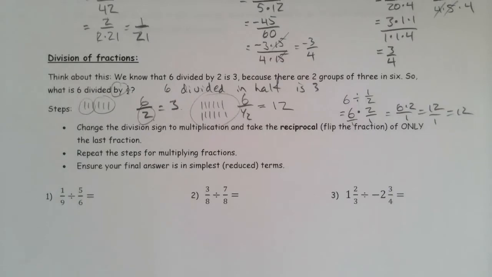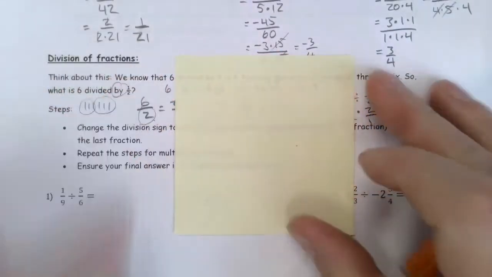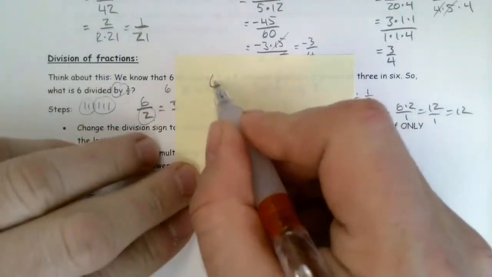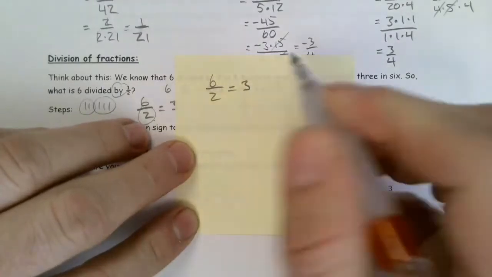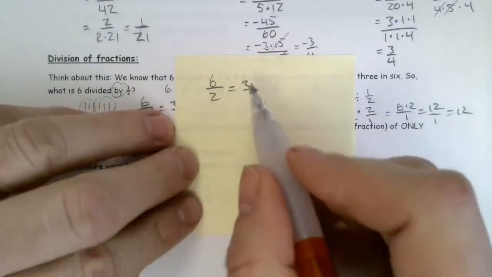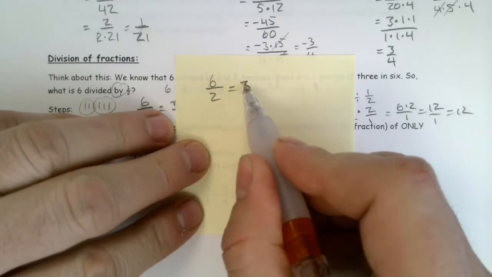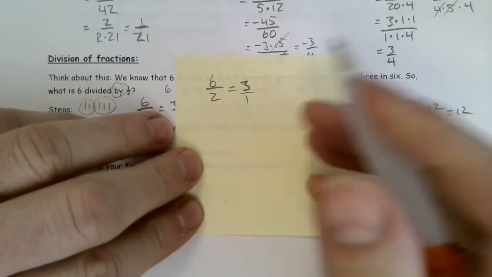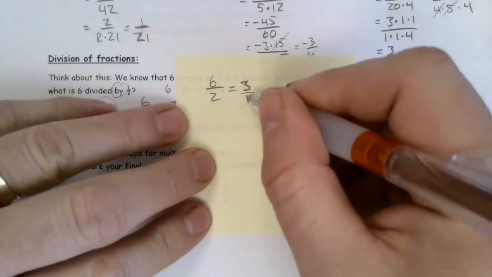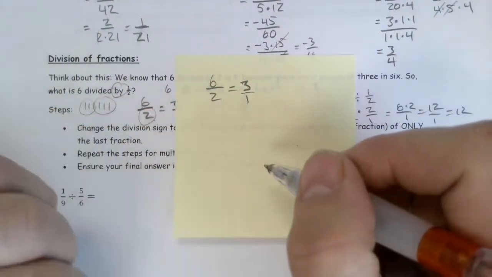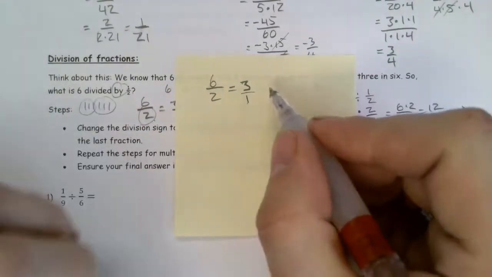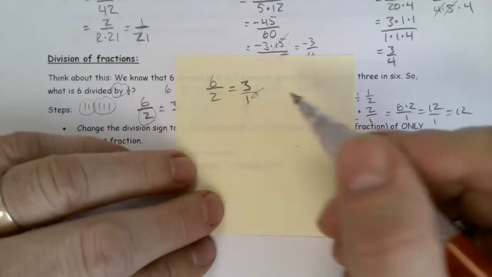Now, if that doesn't really help you, there is another way it can help you. Think about this. Let's go back to 6 divided by 2 is 3. So 6 divided by 2 is equal to 3. Now, what I want you to notice is that I've got this 3 as a whole number on the right-hand side, but I can always write that as a fraction by writing it over 1. Okay? So let's let that be our guiding principle here: what I want is for the denominator to be equal to 1.